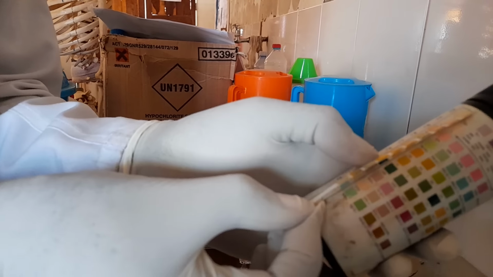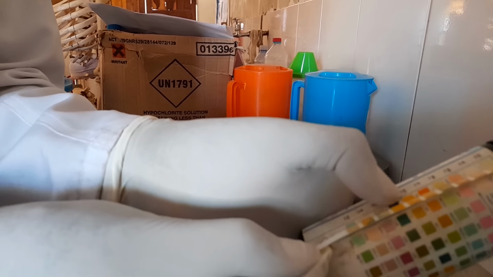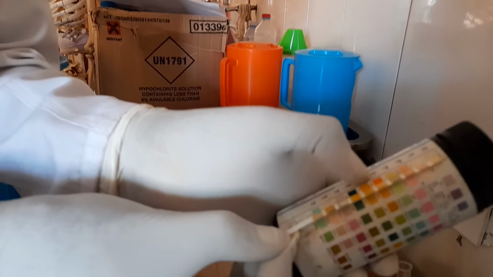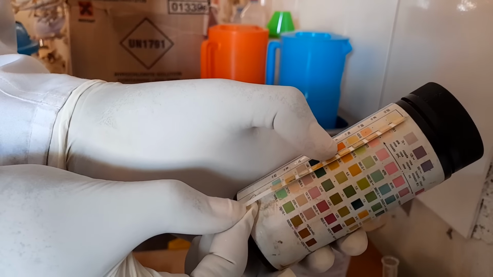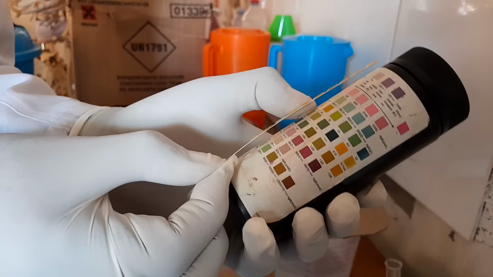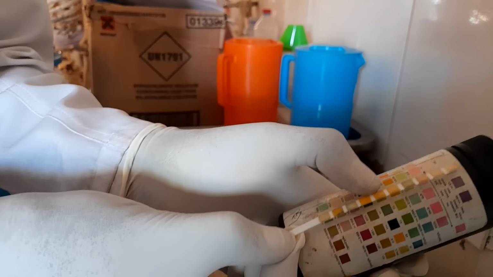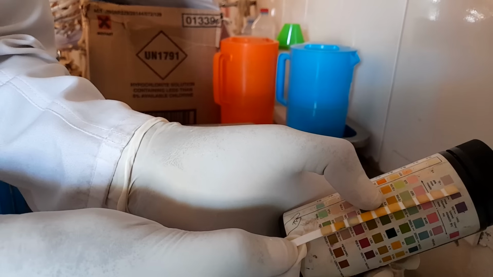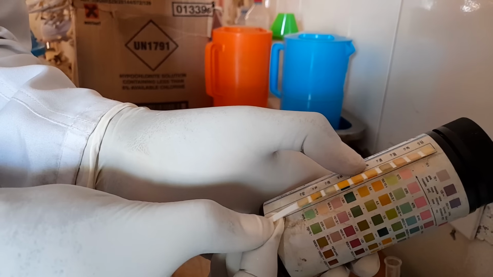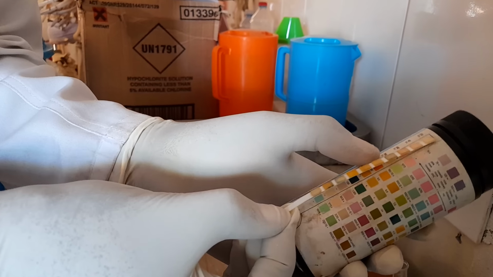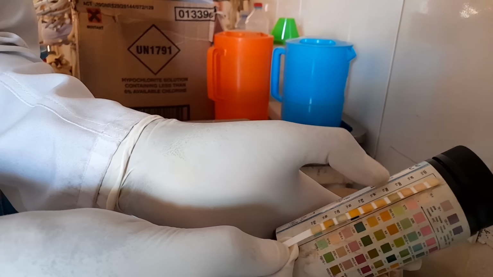Then for blood, it hasn't changed. It has maintained the same color, so it's new. Then pH, so for pH it's here. So you go with this until you find the color which is matching. So it's matching at 6.5. So for protein, you check, it hasn't changed. So it's new, it has maintained the color.